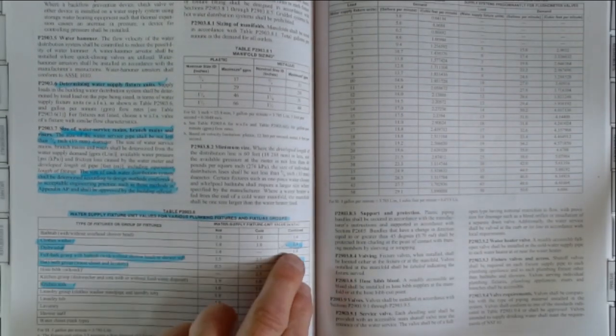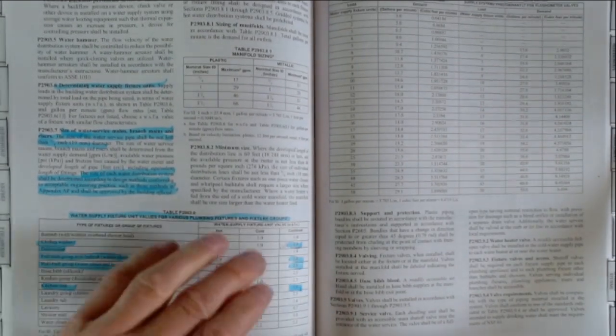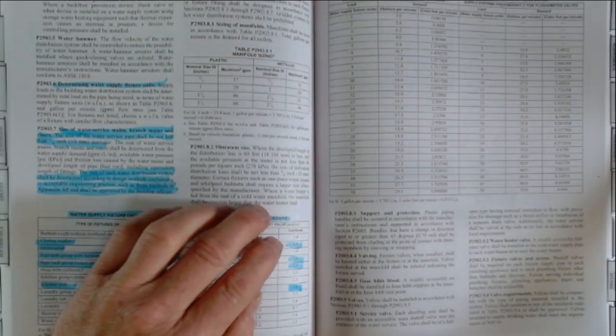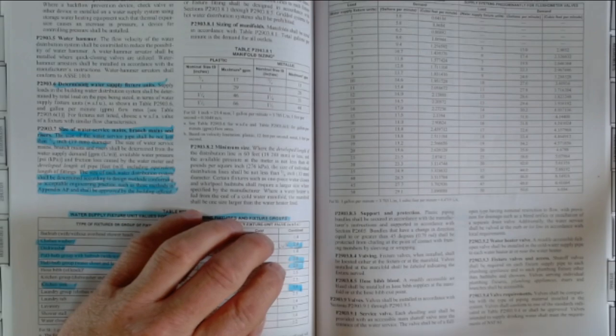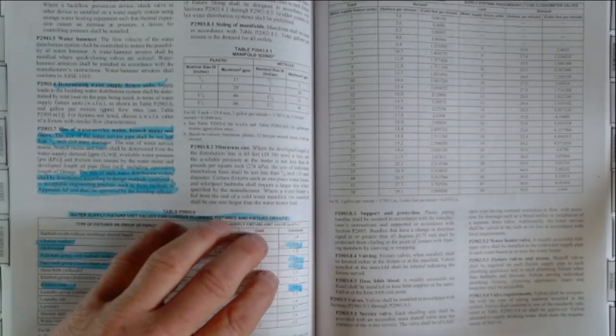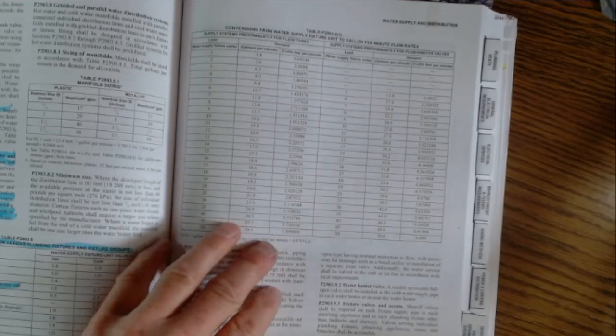I have a clothes washer, 1.4 DFU, and I have a kitchen sink, 1.4 DFU. Add those up. In this particular example, 2.8 plus 2.6, what is that? 5.4. 5.4 plus 3.6, what is that? 9. So you end up with total DFUs at 9.